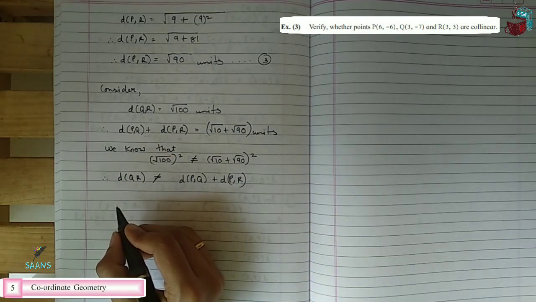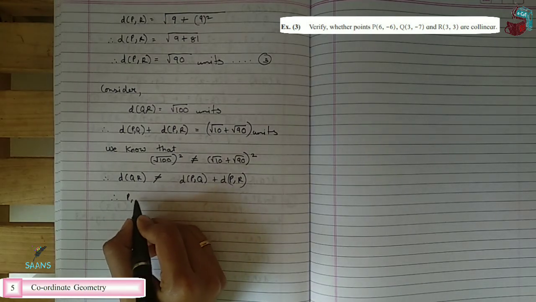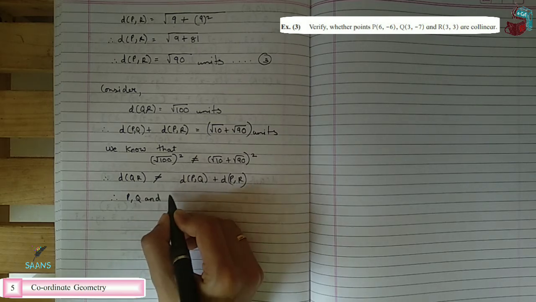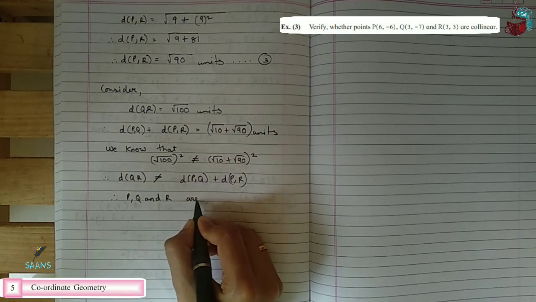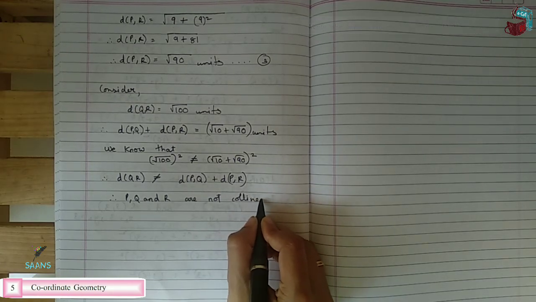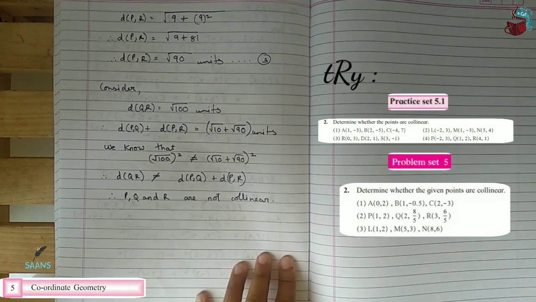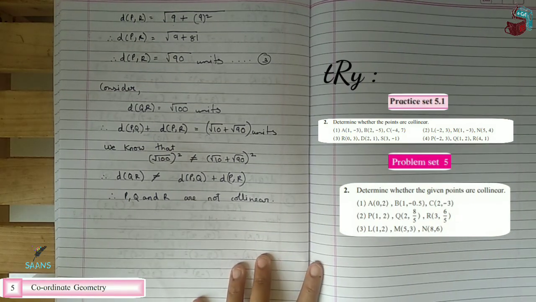Therefore, P, Q and R are not collinear. Okay, so this is the way you're supposed to do these type of sums. I hope you've understood it.